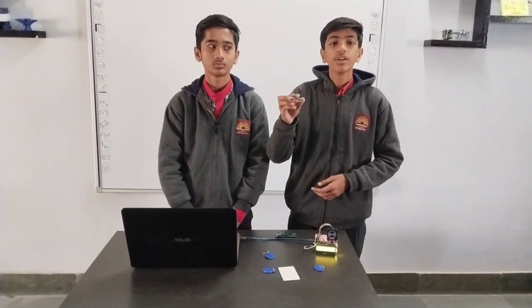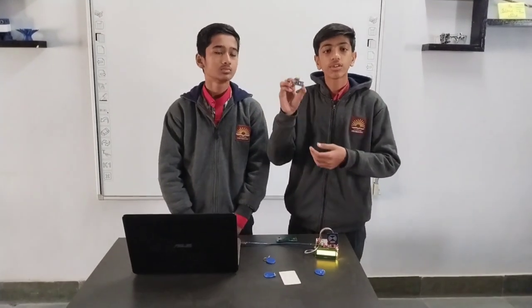Today we are presenting our project titled Automatic RFID based attendance system that reduces human errors. Components: this is the Arduino Nano board, the main microcontroller of this project.